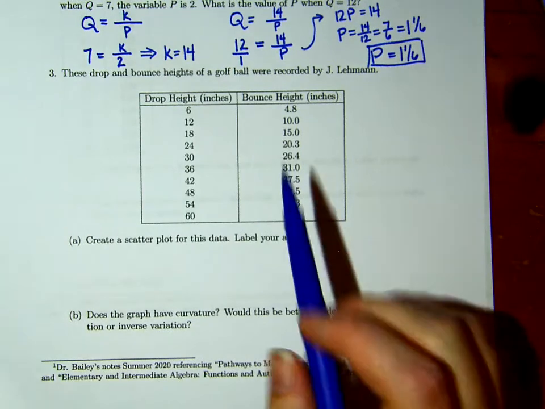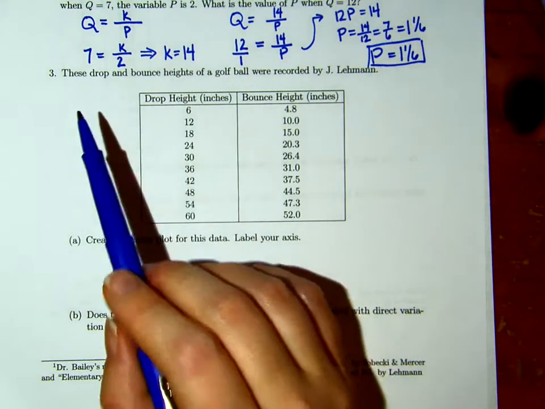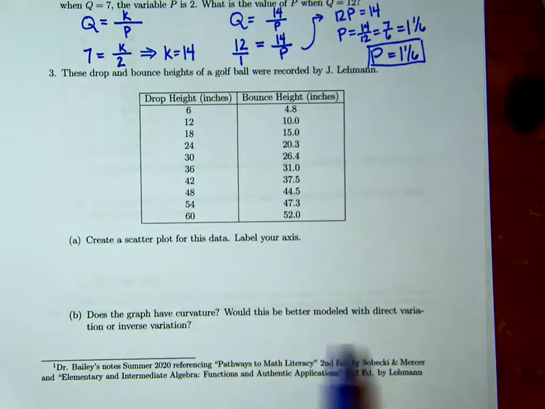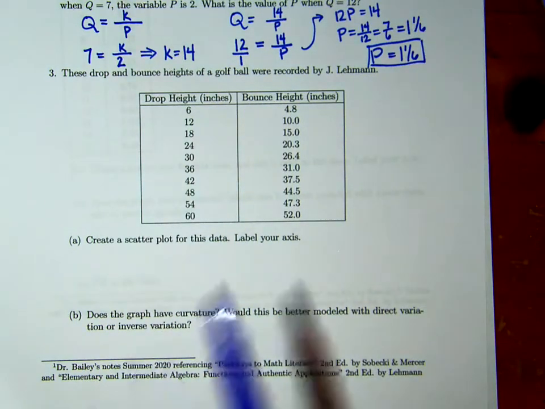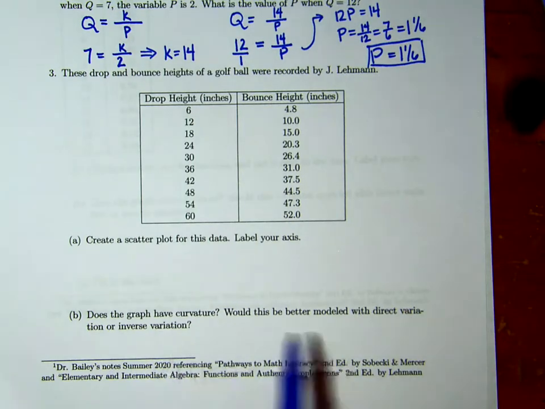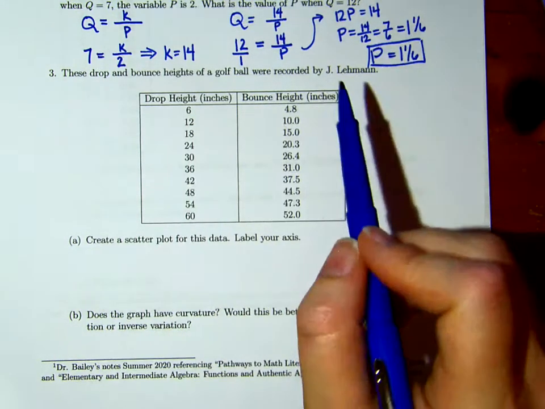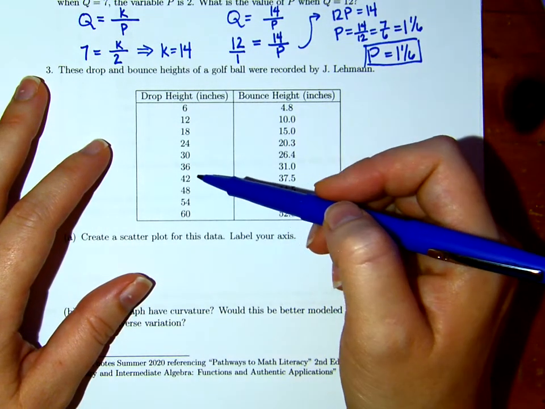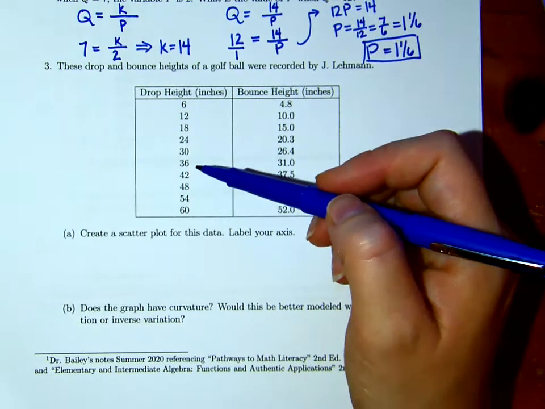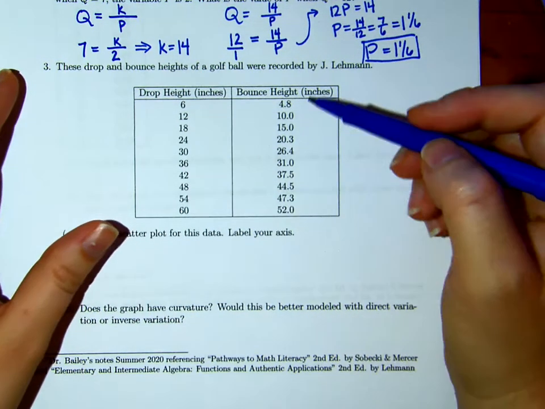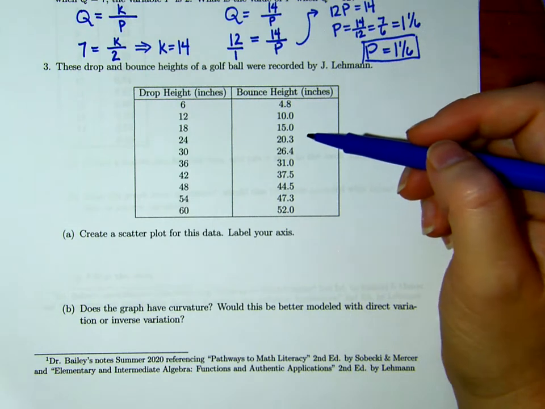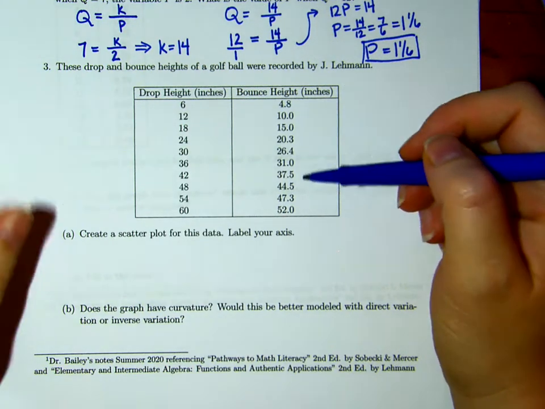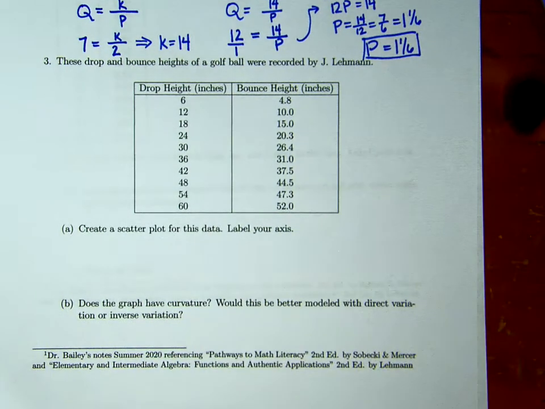New example, with data. These drop and bounce heights of a golf ball were recorded by Lehman. And I referenced the textbook down here. So this is not our textbook, but still a good textbook. Here's the drop height. So holding a golf ball and dropping it at different heights, and measuring how high it bounces. Create a scatter plot for this data.